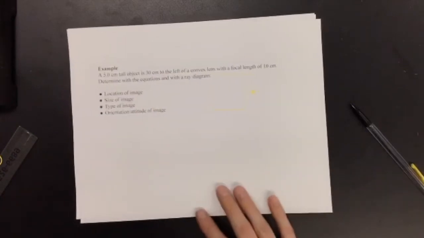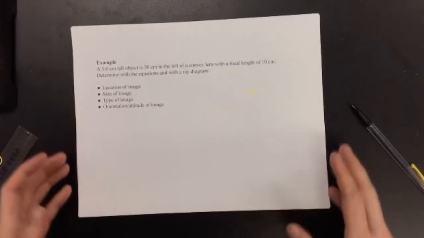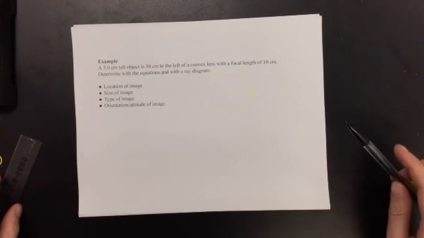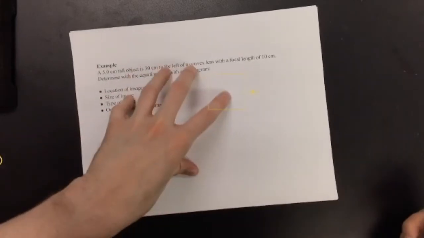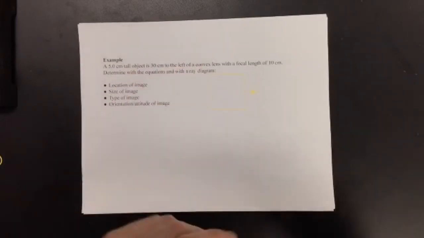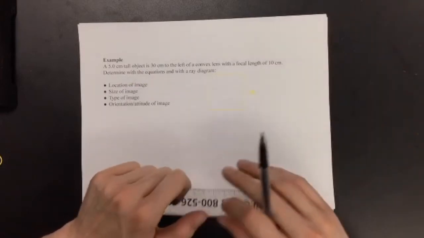Okay, so it asks us to determine with the equations and with a ray diagram. You can use one to check the other, okay? I'll do the ray diagrams on paper so you can see them here. I'll do the math on the board. So let's start with a ray diagram for this one.